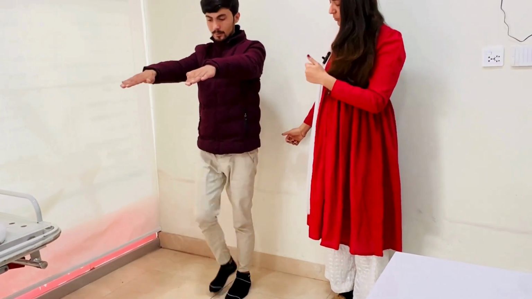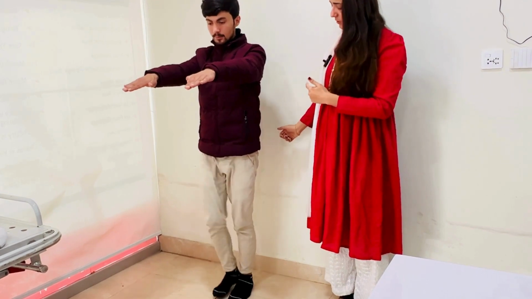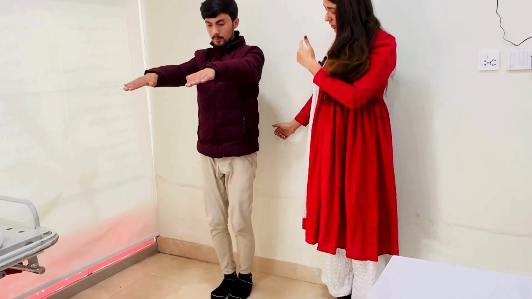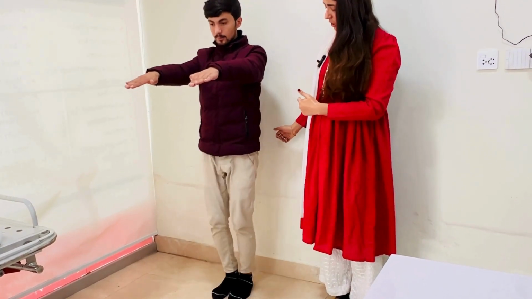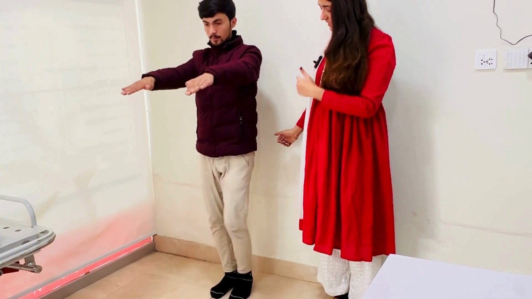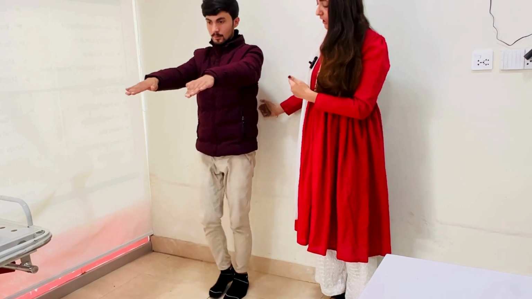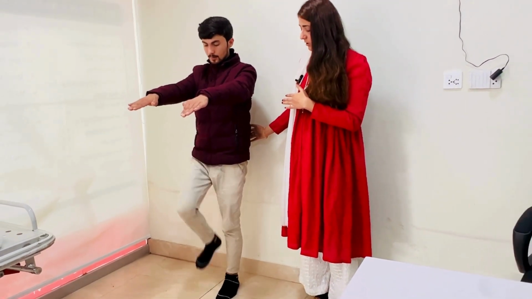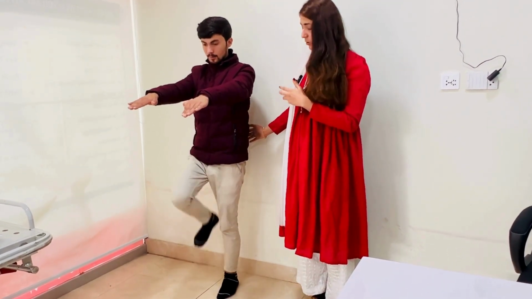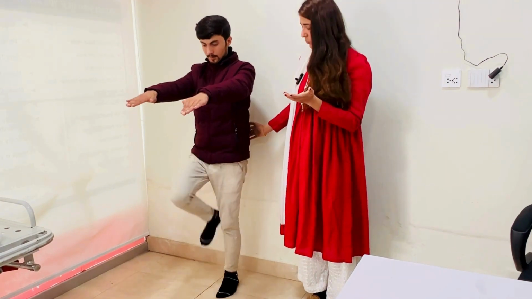So you have to watch the postural balance of the patient. You have to watch the position of the patient. You have to check the steps of the patient, and you have to check the direction of the swing of the patient as well. So this is the Unterberger test, or you can also call it the Fukuda test.